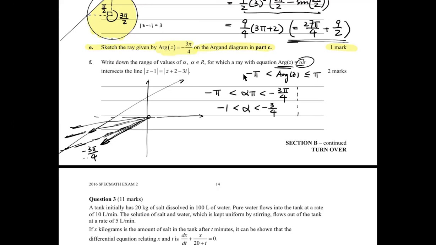However, have a look at the other side. Think of the other direction, the opposite direction. So this is pi on 4. If it's greater than pi on 4, the rays will look like that until it reaches pi, okay? So we have alpha pi greater than pi on 4, but it can be smaller than or equal to pi.